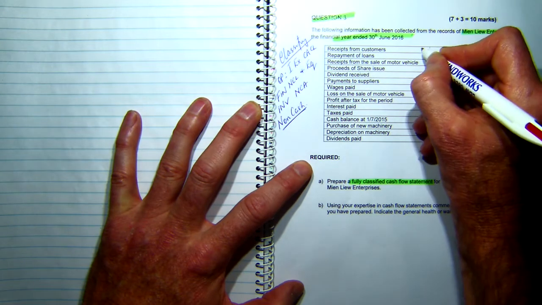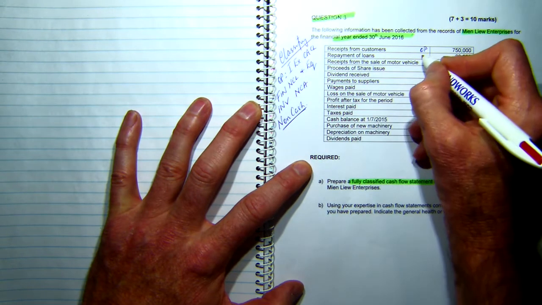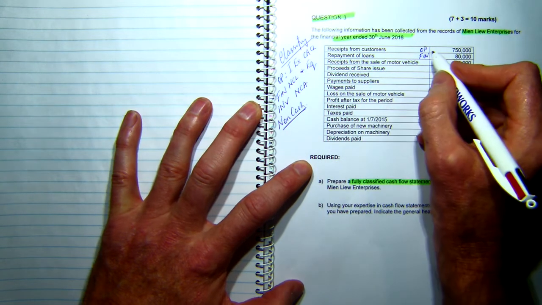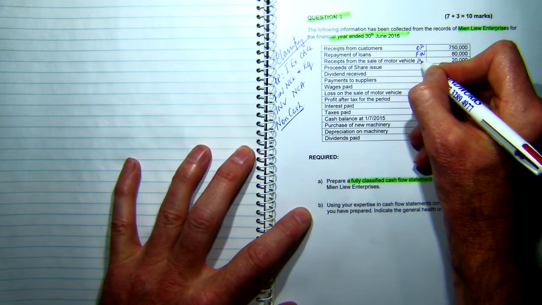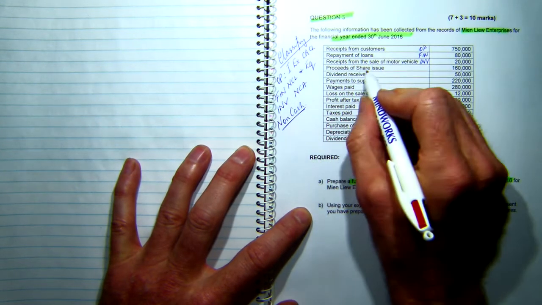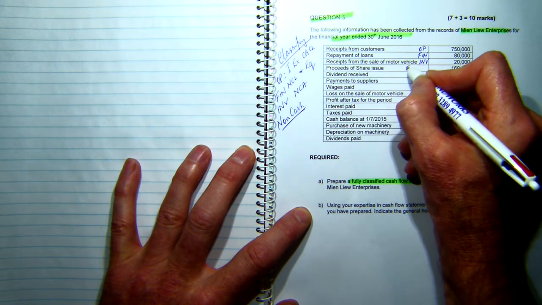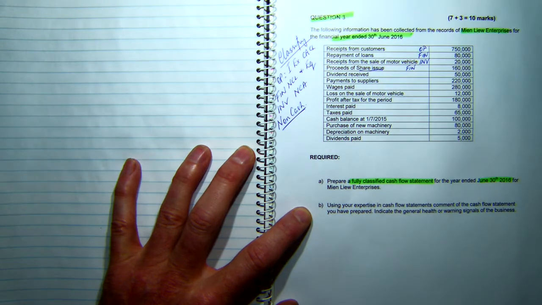Receipts from customers, well, that's operating, yep. Repayments of loans, financing, correct. Receipts from the sale of motor vehicles. Now, my sale of motor vehicles is a non-current asset, so that's investing. Proceeds of share issue. Now, we're issuing shares, so the company's obviously issuing shares. That becomes a financing because that share issue will fall under equity.